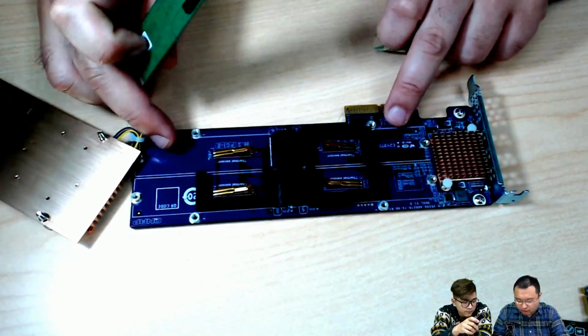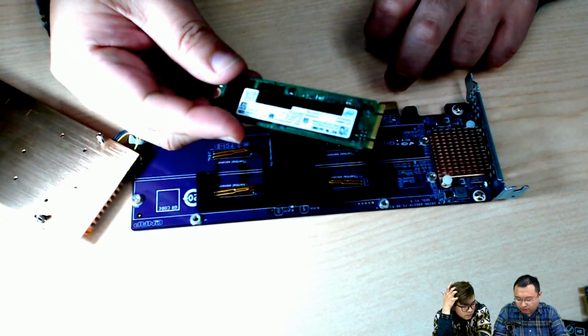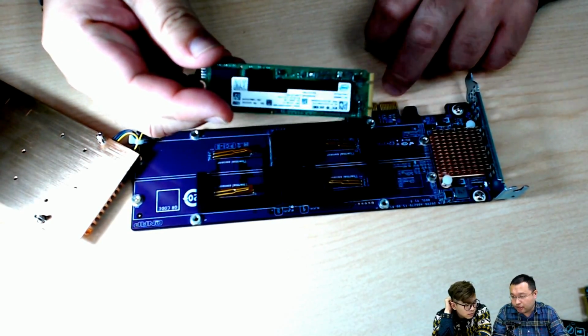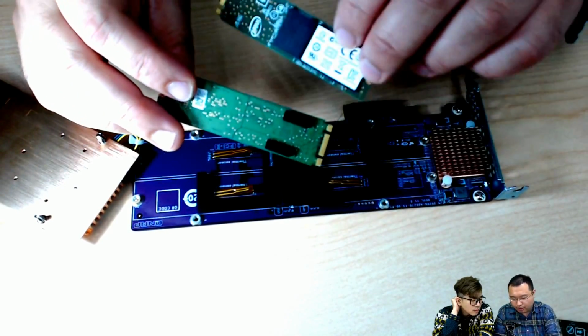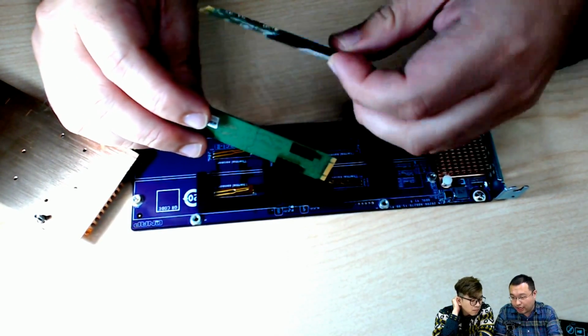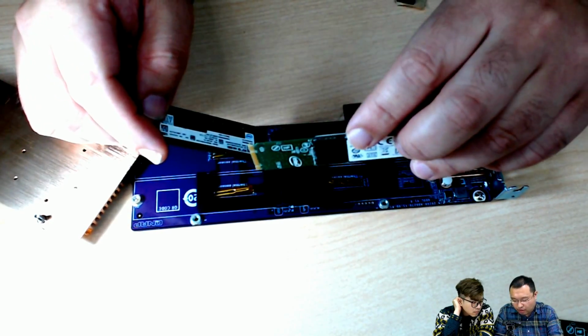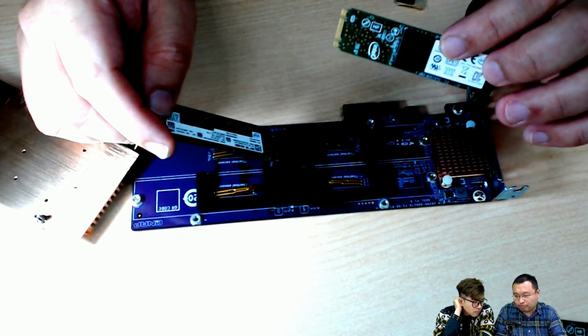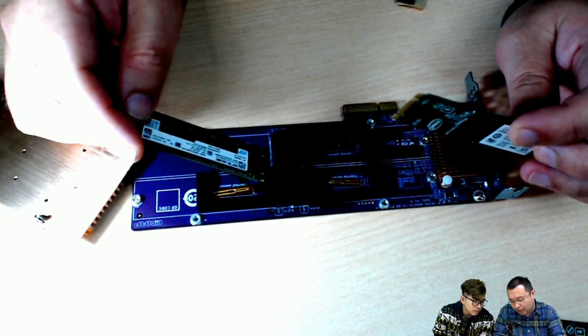So here I have a QM2-4P, the PCIe version, the card here, and then I have also a PCIe SSD, M.2 PCIe. And on the back, you see the SSDs, they have a double-sided or single-sided design, depending on the capacity. So our QNAP QM2 card supports both-sided versions, so you don't have to worry about any compatibility issue.